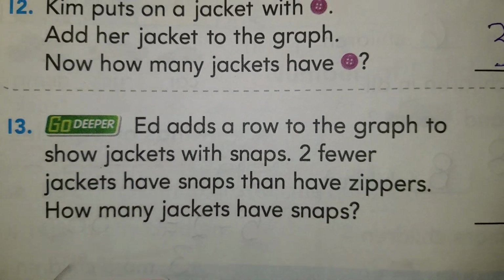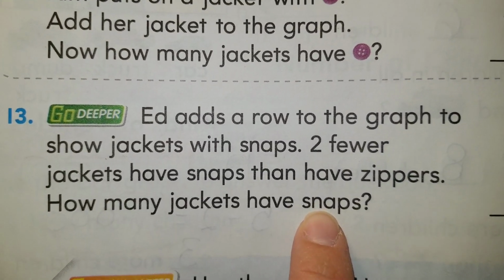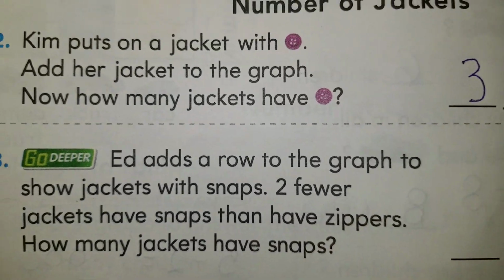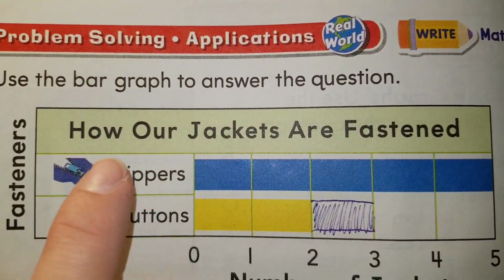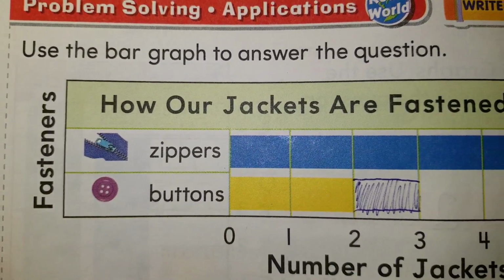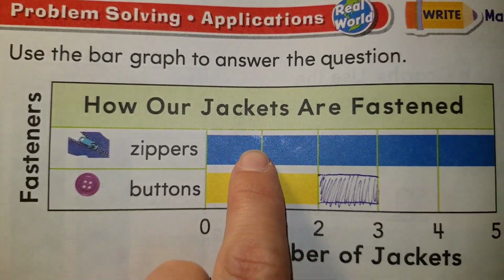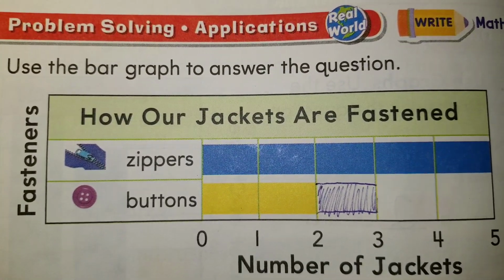Now we're comparing jackets with snaps, a new category, to jackets with zippers. Let's go back over here to the zippers. We're not going to draw that category, so no worries about that. All we're going to do is count how many children already have a jacket with a zipper.